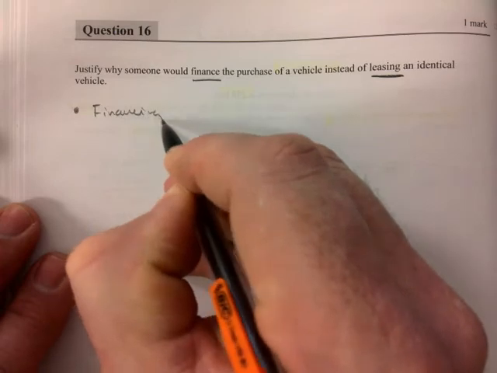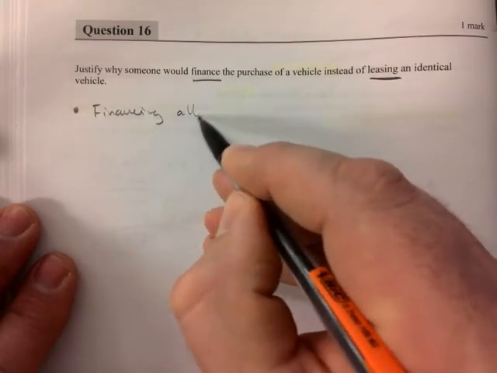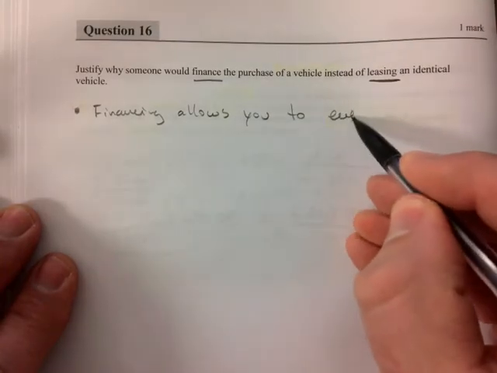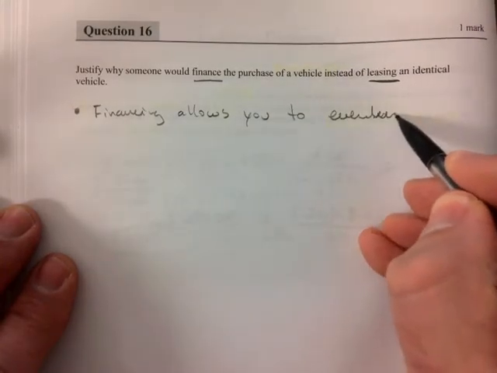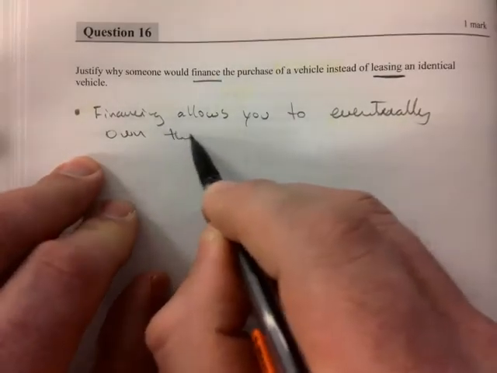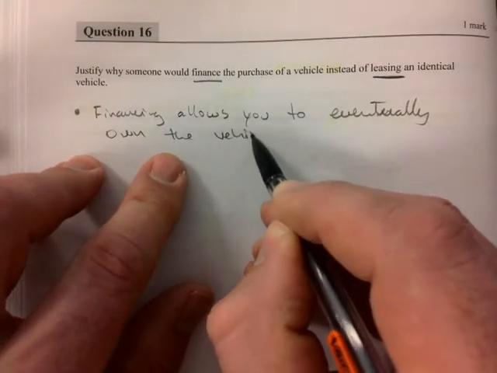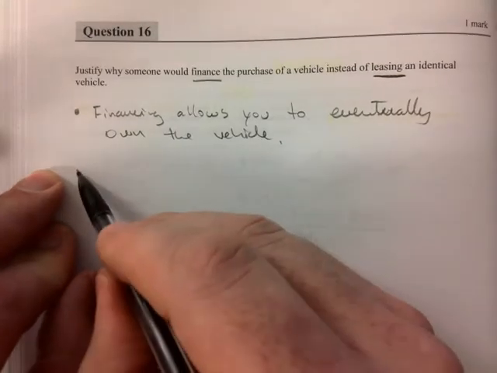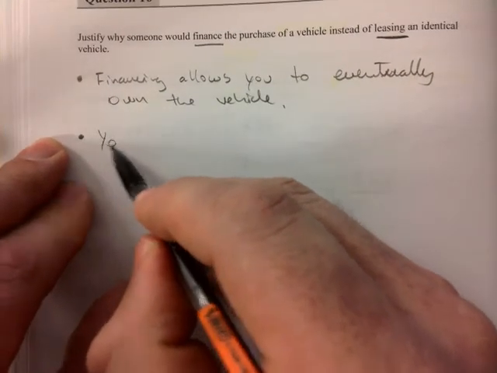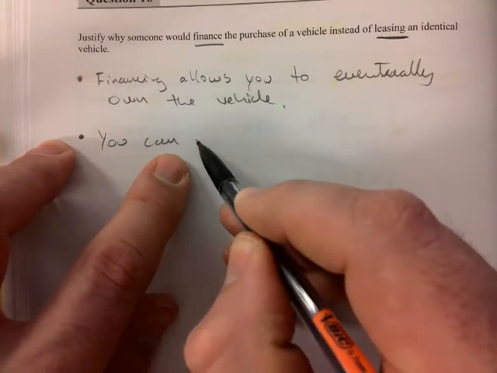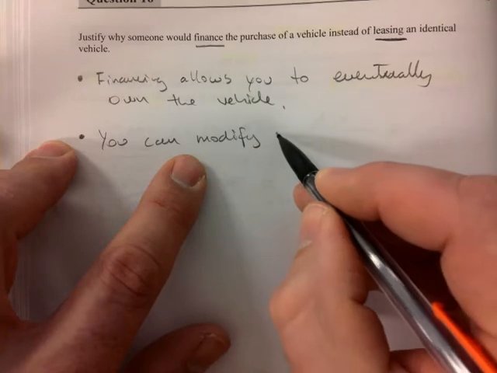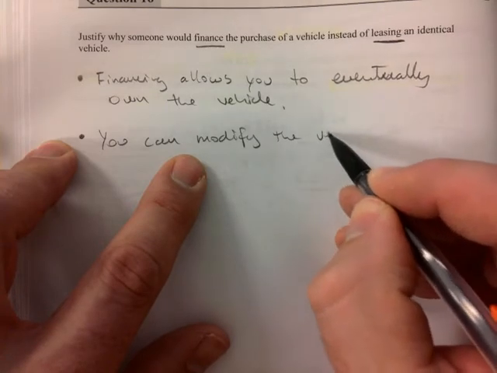Financing allows you to eventually own the vehicle. You can also say that you can modify the vehicle if you finance, right?